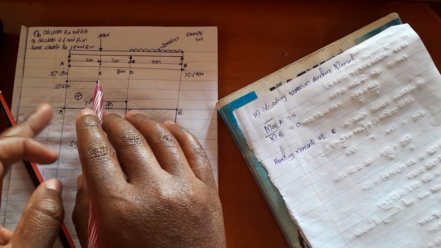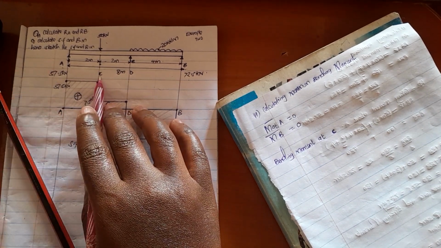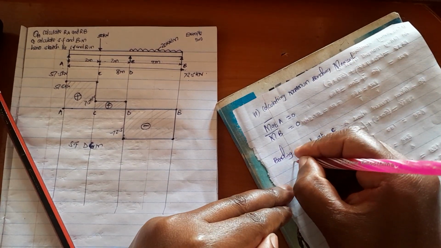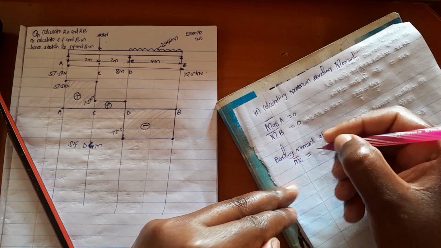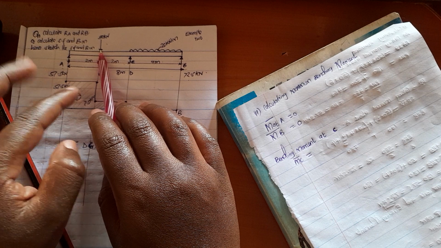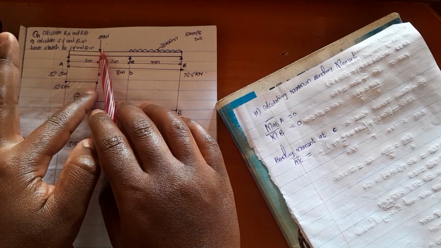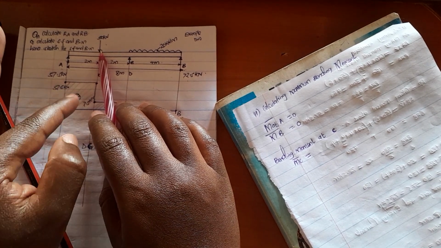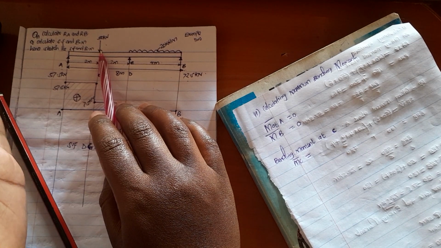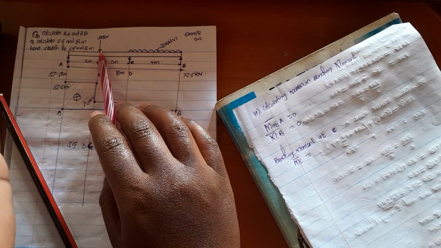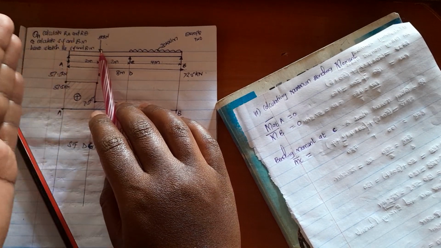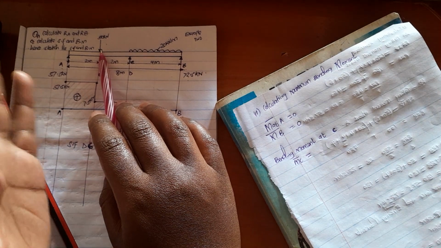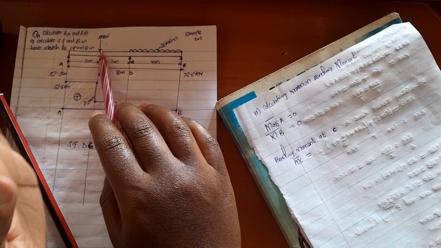Okay, let's continue. Let's start with side A, the left side, I mean. So bending moment at C equals to... Because we are looking for the bending moment at C, this load will not act at point C because that's where our reference is, and that load cannot have any effect there. You just look for any load on the right or left side of that point, but this 50 kilonewton will not affect our bending moment.